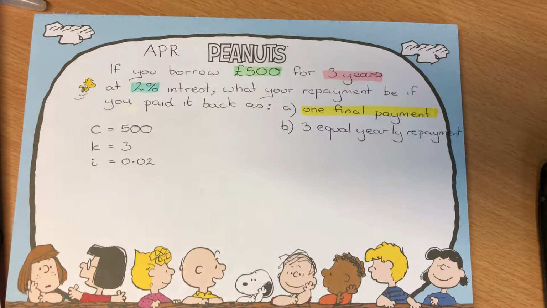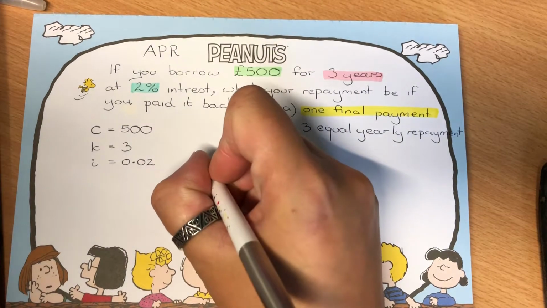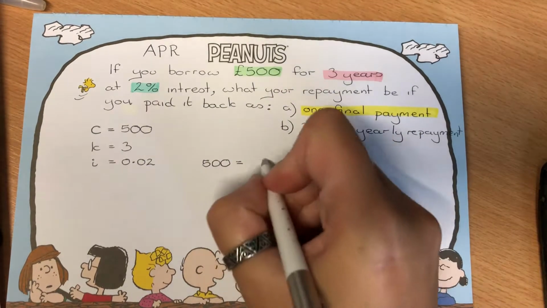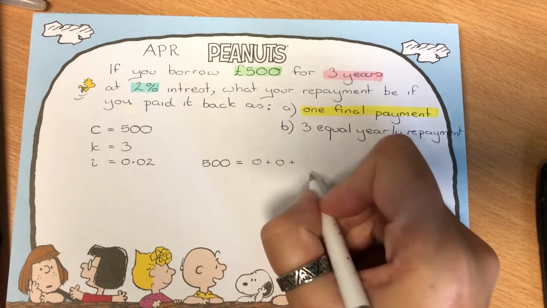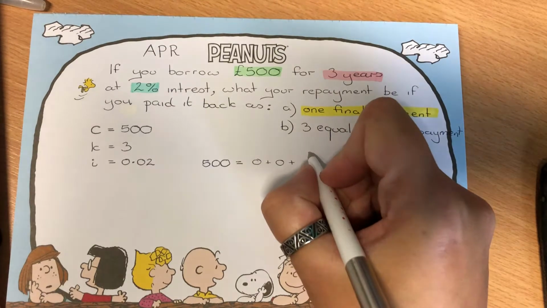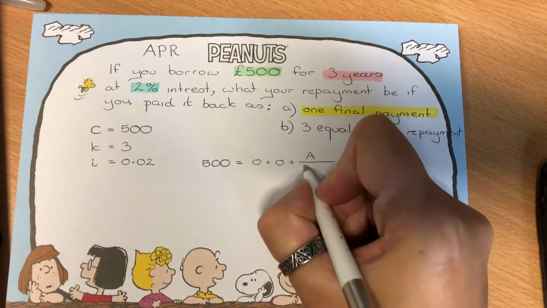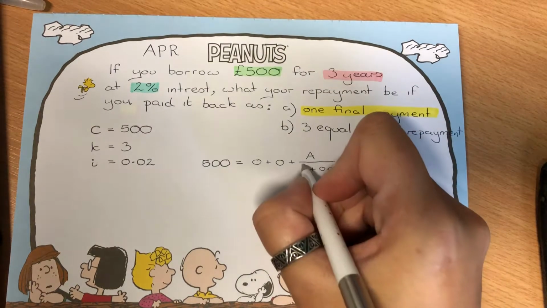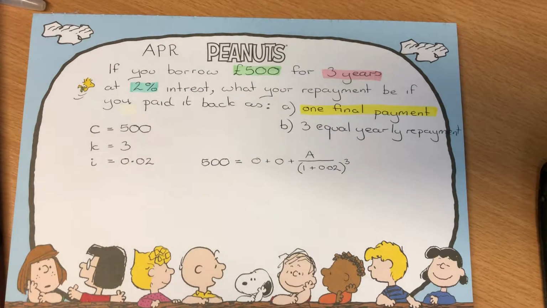So we need to know what that payment is, and that payment is going to be A. So looking at our equation, we've got the amount we borrowed, and that equals nothing repaid in the first year, nothing repaid in the second year, and at the end of the third year, we have our repayment in the third year, and that is over 1 plus our interest, where that is to the power of 3 because it is our third year.